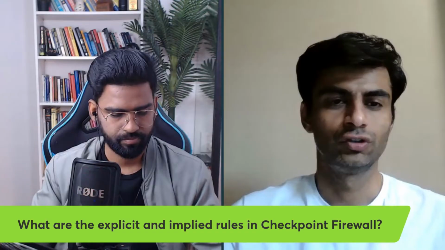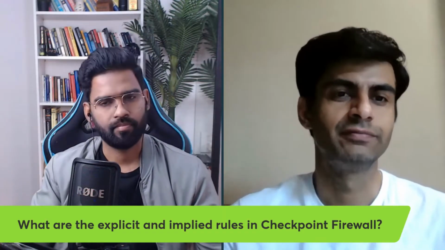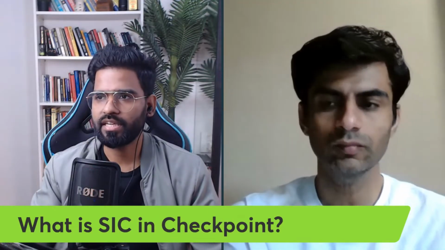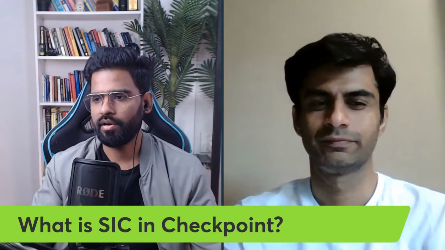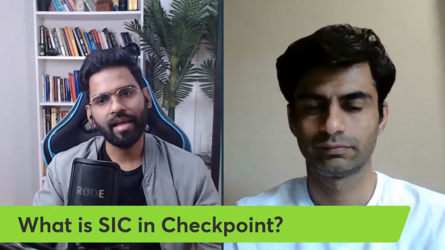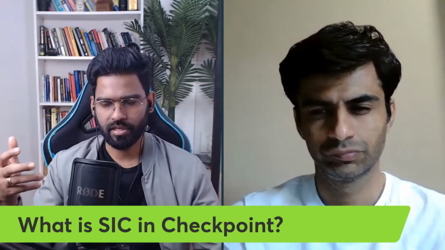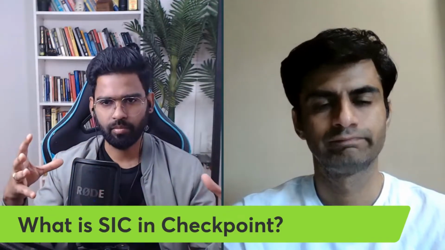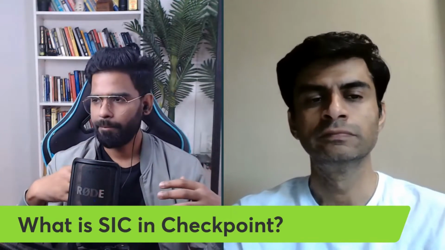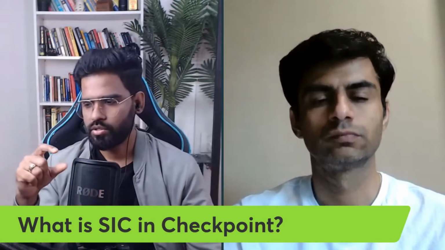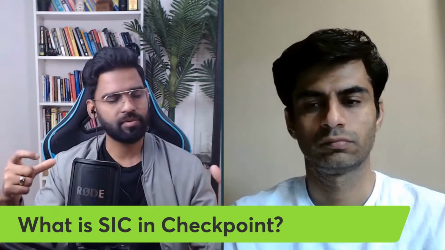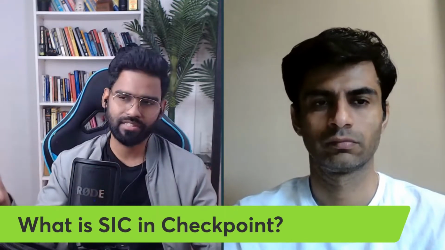Okay. So then what is SIC in Checkpoint? Secure Internal Communication is basically the communication between our Checkpoint gateway and the management server. As I said, a management server is the centralized dashboard, a centralized server that manages all the firewalls. That connection between the management server and the gateway is called SIC.